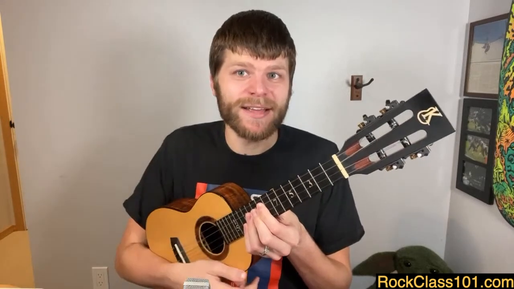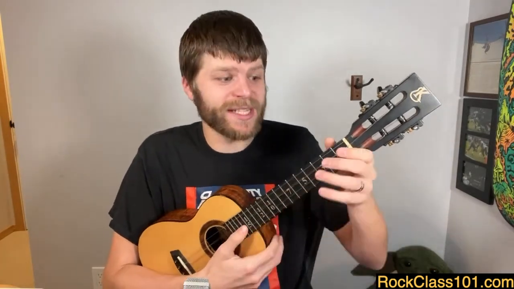So if I'm soloing in the key of A minor, I'm going to actually play my C major chord down here. My C major scale, excuse me, not chord. My C major scale right here. And I can focus on that A note to make it that sort of sound.